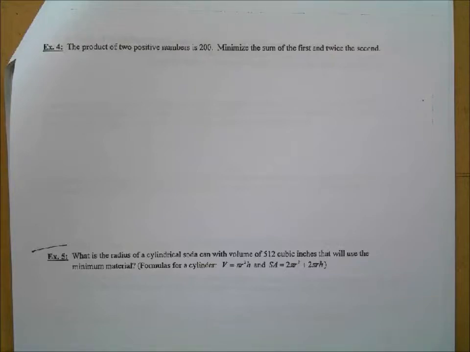Actually, the typical order is the primary equation does come with the same thing because normally we ask the question at the end. What is the minimum of this thing? What is the maximum of this thing? Sometimes it's within it, but normally it is at the end actually.